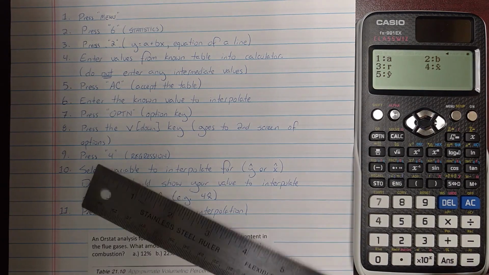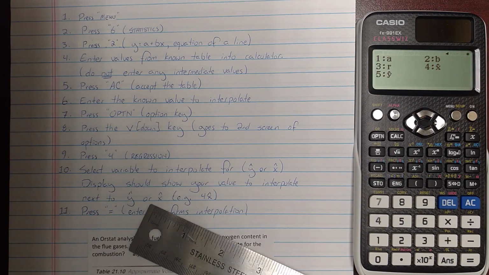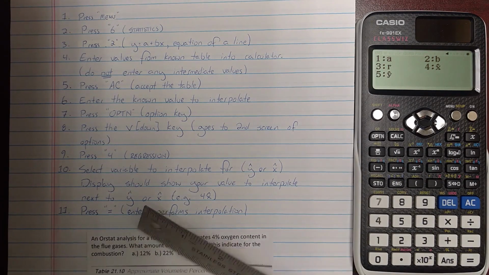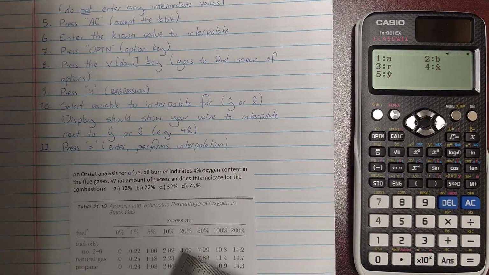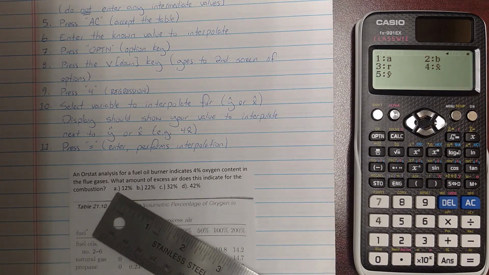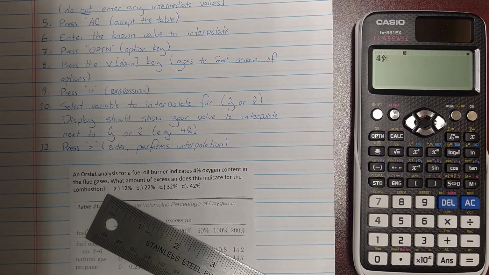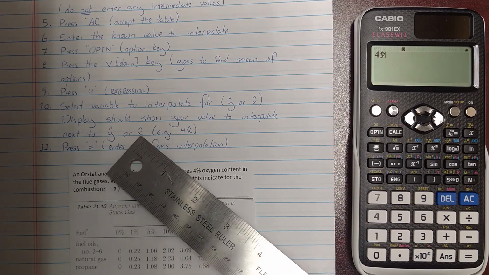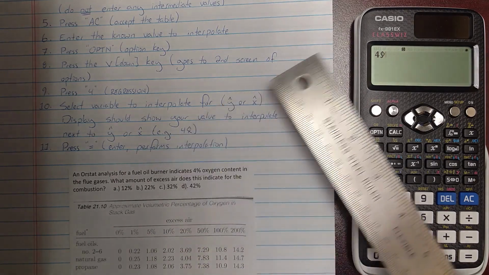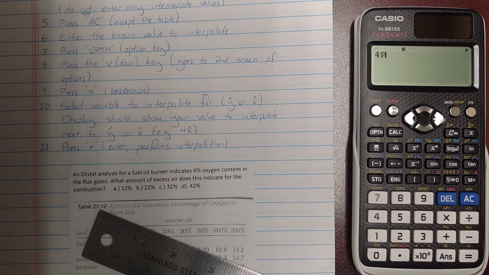Let's get down and see our table. I put the values of the oxygen content in the X column, and I put the values for the excess air in the Y column. So we're trying to solve for the excess air, and I've already entered the value for my oxygen content, so I want to press 5 for Y, and that's going to depend on how you entered your table exactly. So now I've put that in, and you can see my display. It doesn't exactly match that, but it's close. You get the idea. To finally calculate your interpolation, you just press the enter key. So 22.58, pretty close to our answer B, 22, and we've solved the problem.